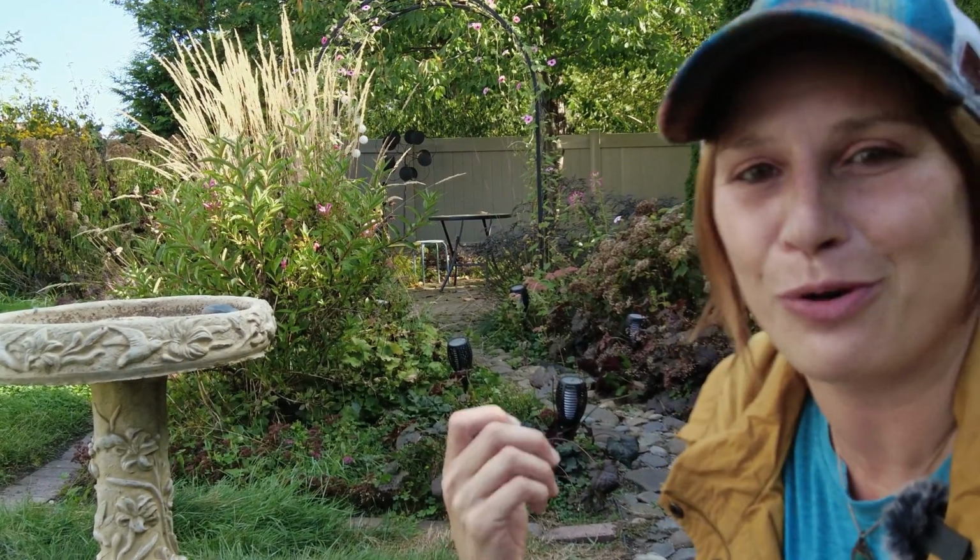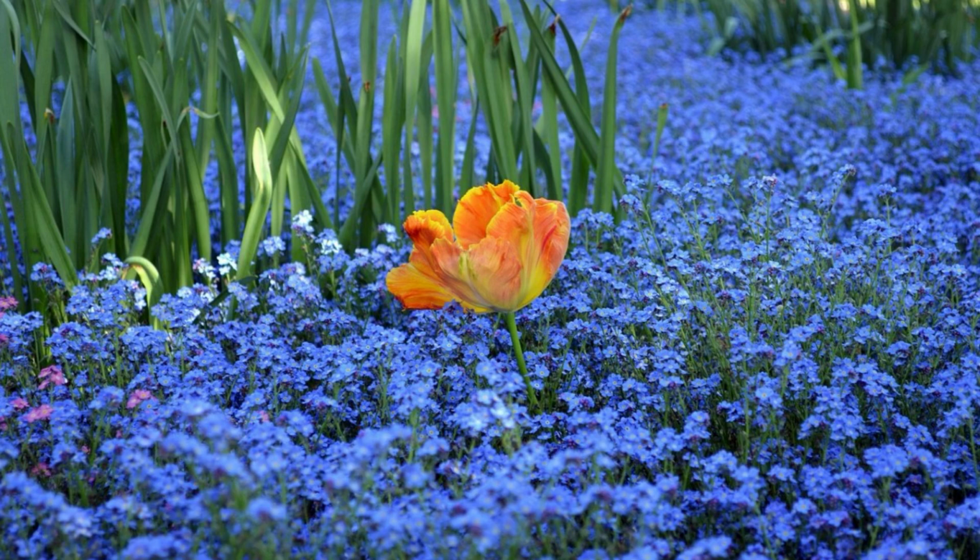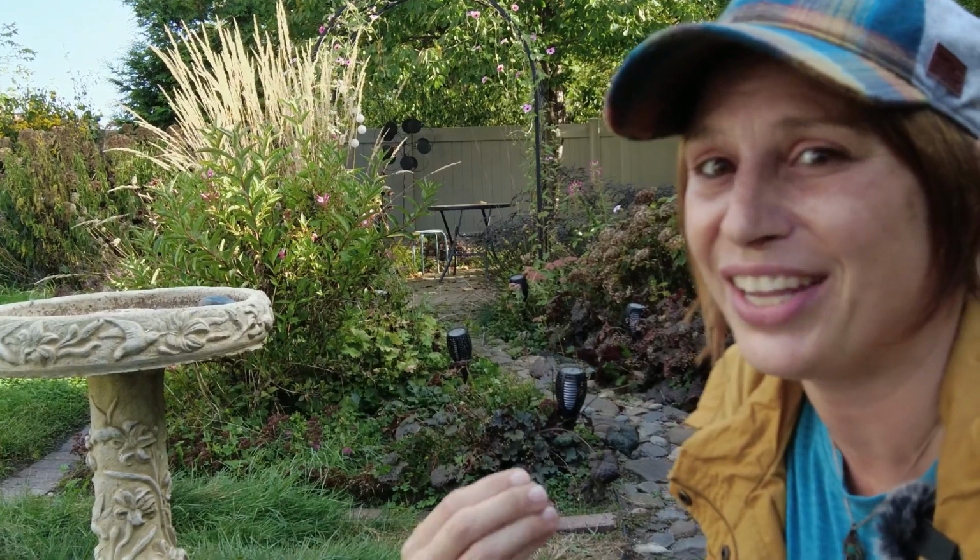You can use benches, pieces of art, containers, water features, even a brightly colored plant in an opposite color of the rest of the colors in your garden can create a nice little focal point. So the sky is really the limit when it comes to focal points. And there's so many ways to do this that aren't even permanent in your garden.